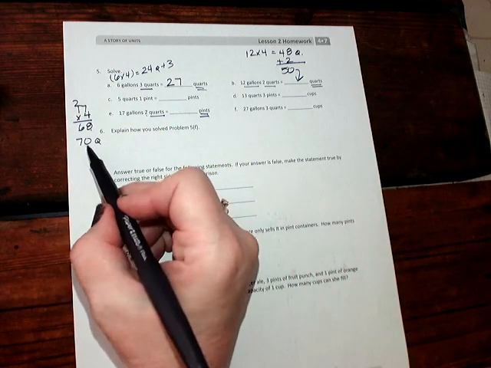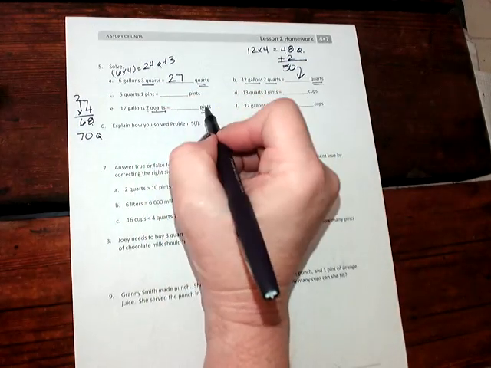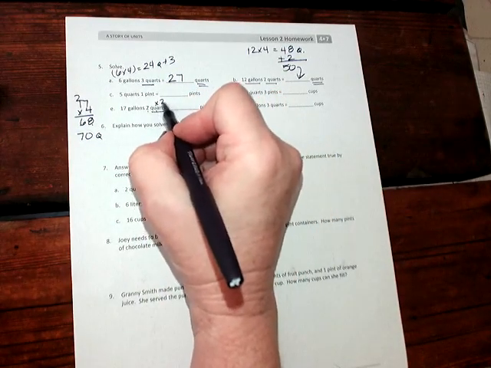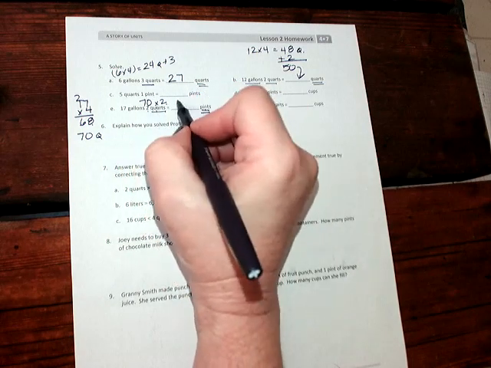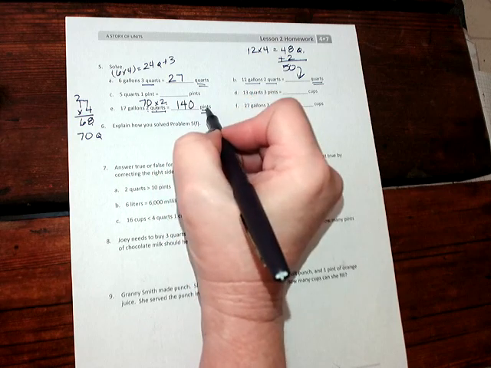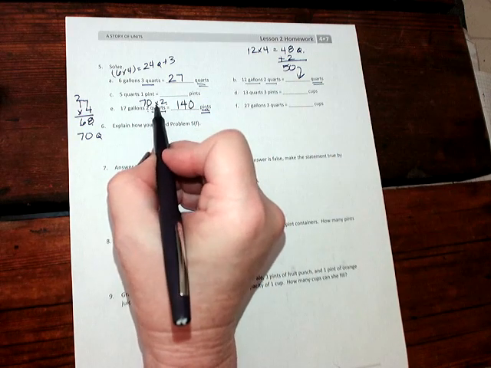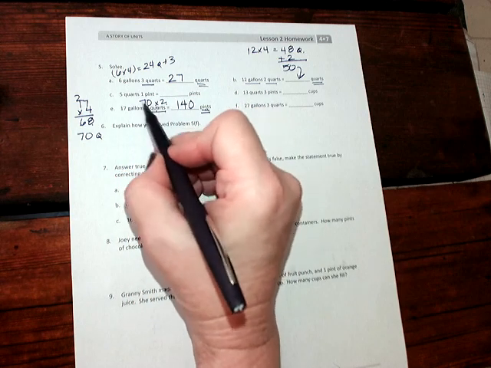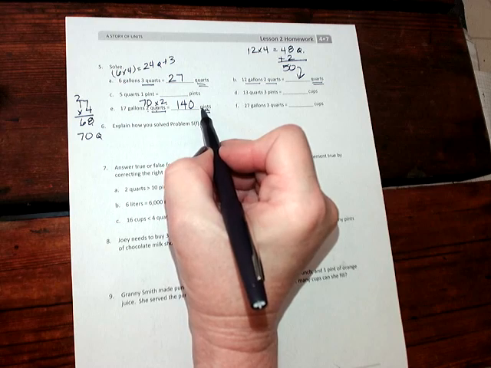And I know that the rule for quarts to pints is going to be times 2. So 70 times 2 is going to give me 140 pints because I converted my gallons to quarts and then converted all my quarts to pints by following the conversion table.